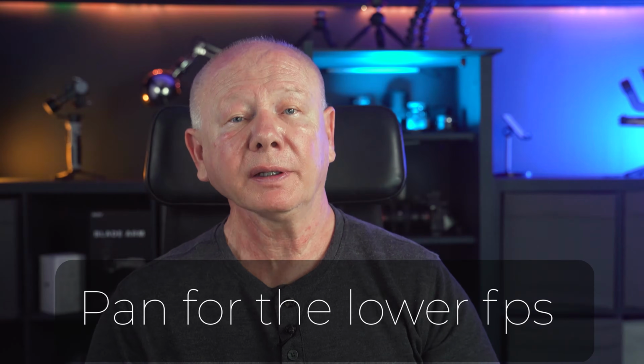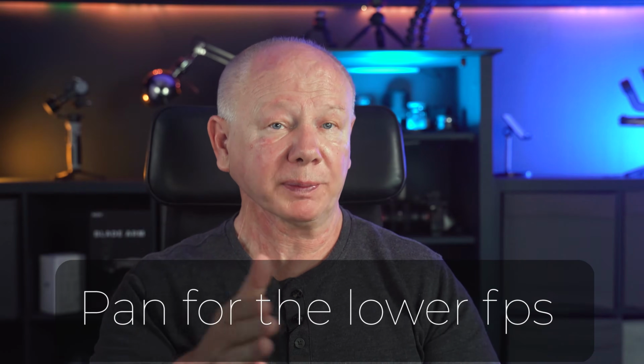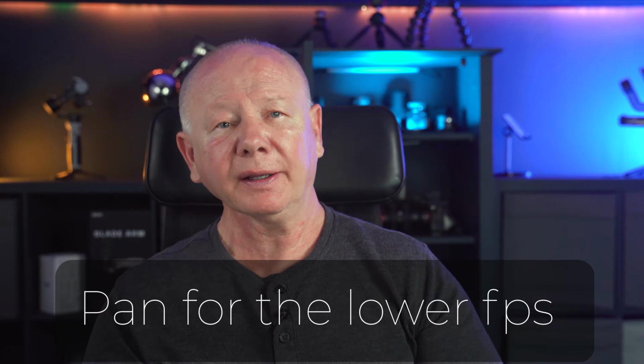Now, also there are some other considerations. For example, if you shoot at 60 frames per second and put the footage into a 30p timeline, you have to pan for the slower speed, so the 30 frames per second. Again, about 7 or 8 seconds is a good rule. But if you shoot at 60 frames per second and slow it down 50%, it'll use all the 60 frames. It just stretches out the clip for a longer duration. That's something you have to be aware of.